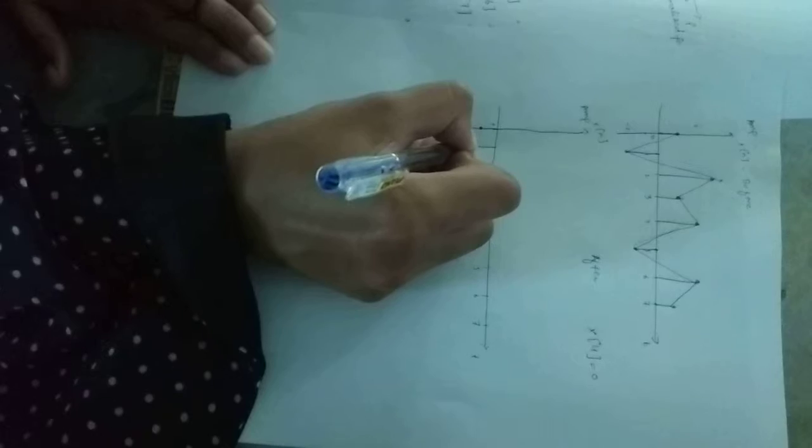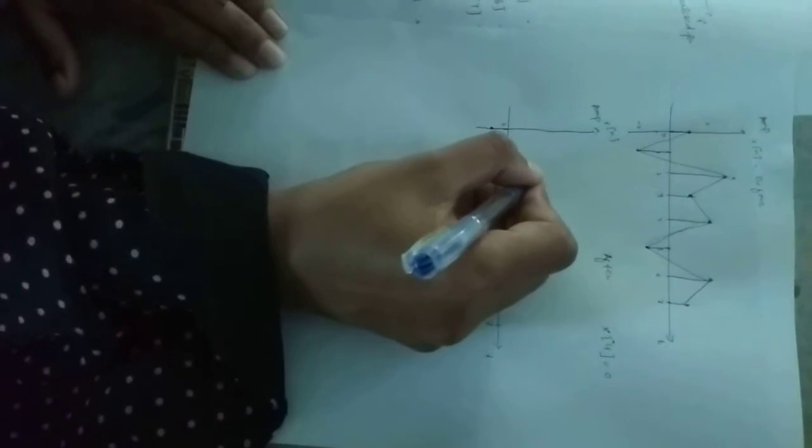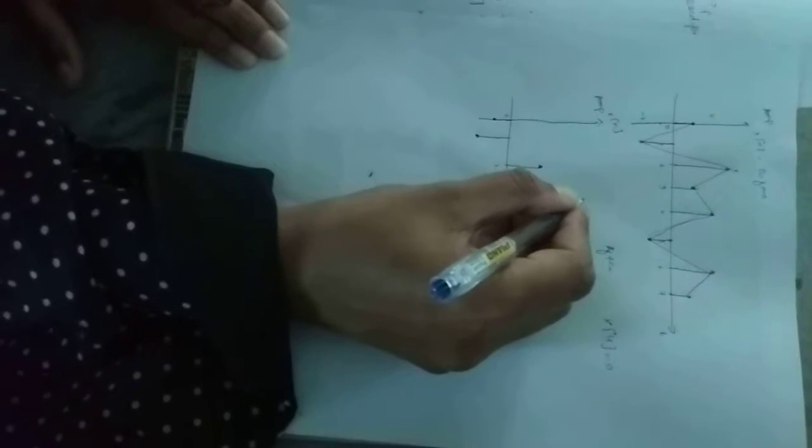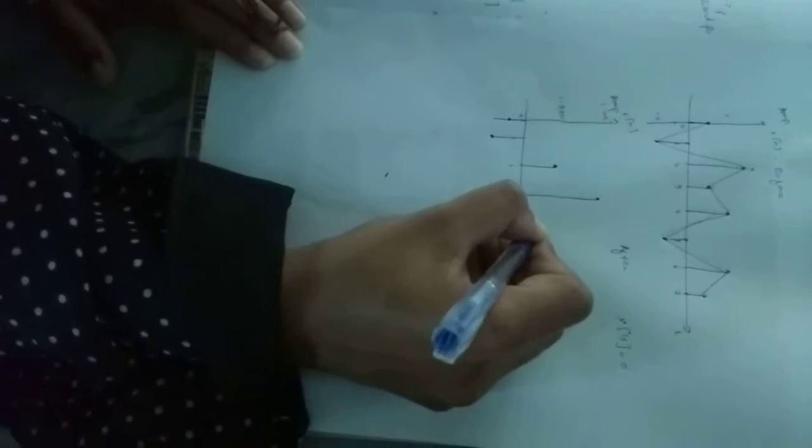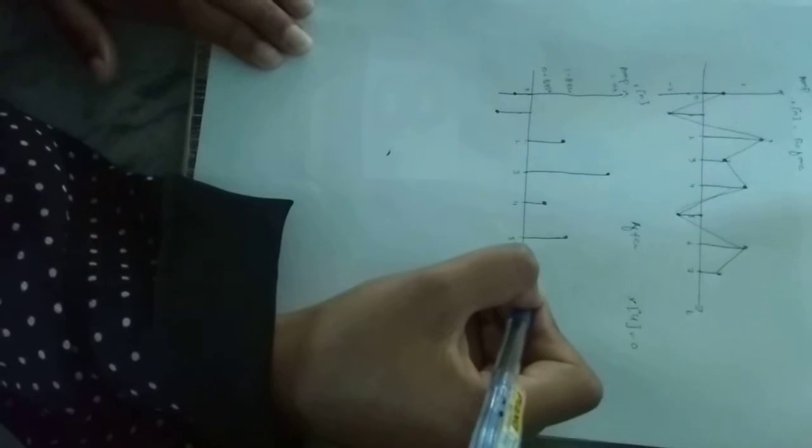We get the values: -0.125, something like 0.8, then 2.125, 1.875. And at 0 it is 0.8 something, and at 5 it will be -0.125, and it will be 0.875 and 2.125. If I sketch this graph, it will be like this.